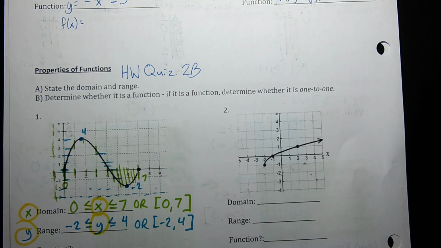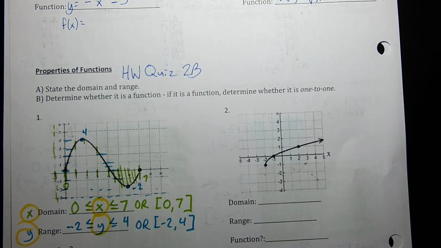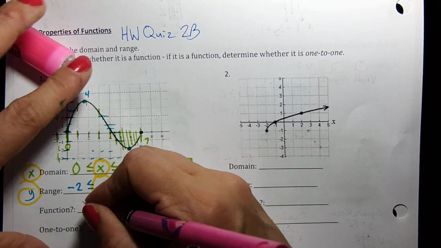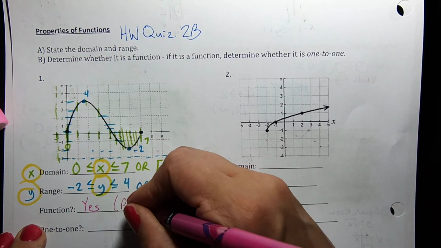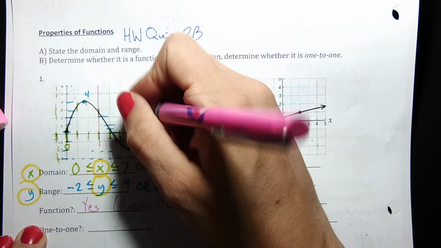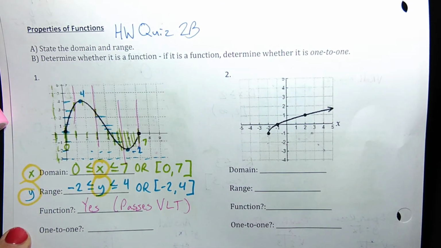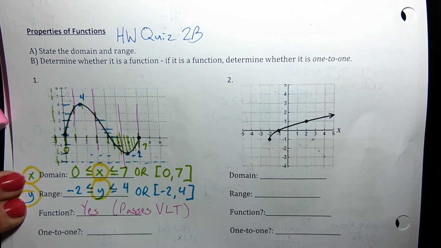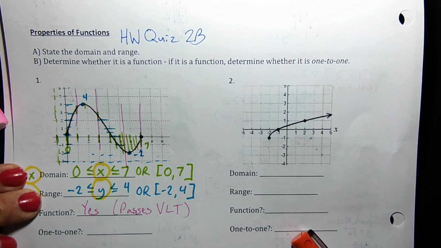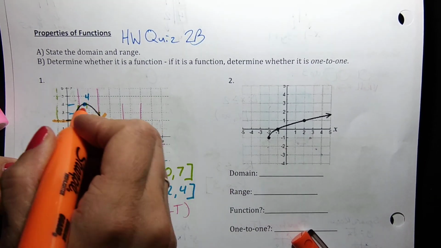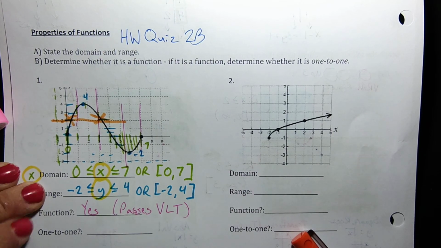Folks, is this a function? Yes, because it passes the VLT. If I put a vertical line up, it is always only hitting the graph in one spot, never going to hit in 2 spots at the same time or having doubles. Is this a one-to-one function? Nope. So if I put up a horizontal line, we're hitting the graph in more than one spot, so that's a no.